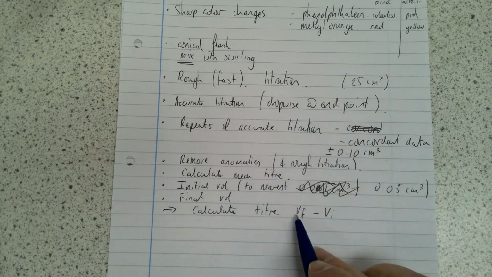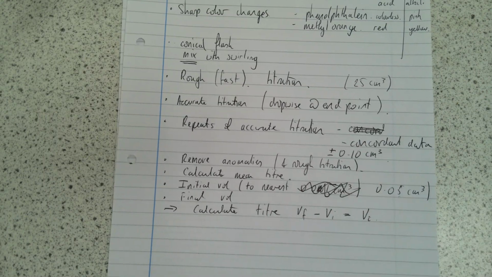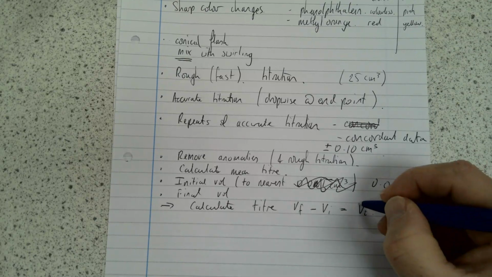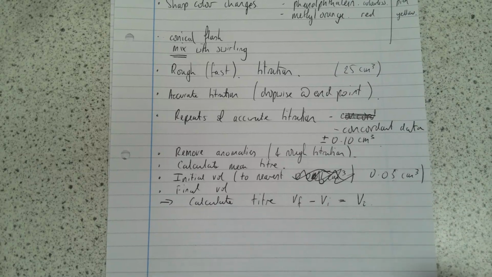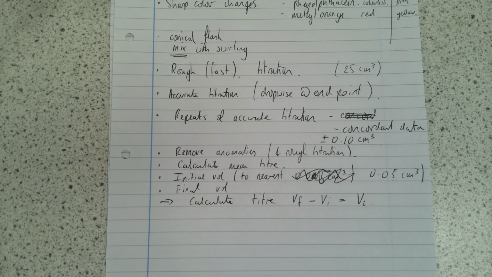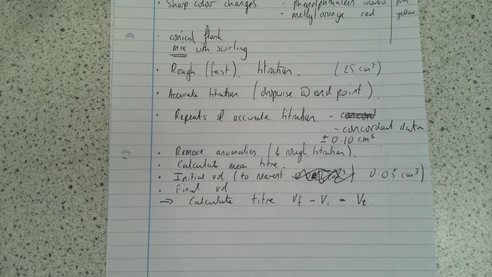So volume F minus volume I is equal to volume titre, if you like. Okay. And the ones we were doing yesterday, typically we try to have that so it's a reasonably large number. So 25 is a kind of normal number that we end up with if we set up the experiment well. Okay. I think they're all the key points that I can think of. Have I missed anything?